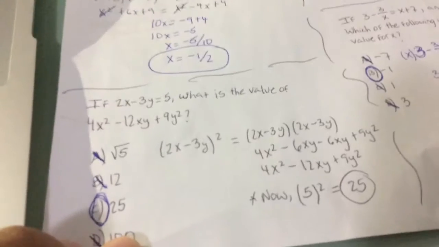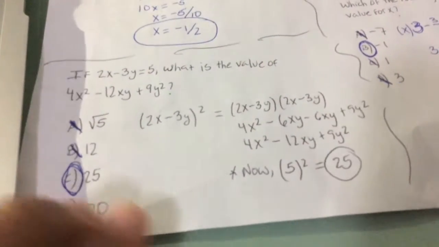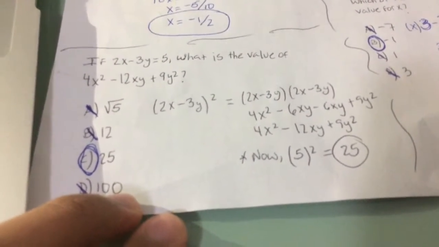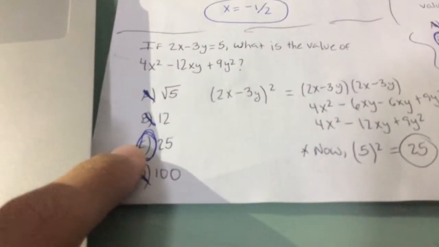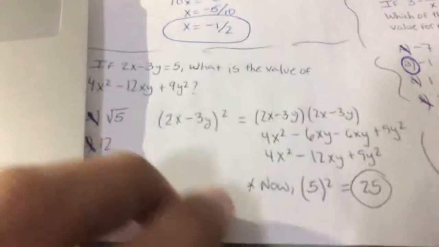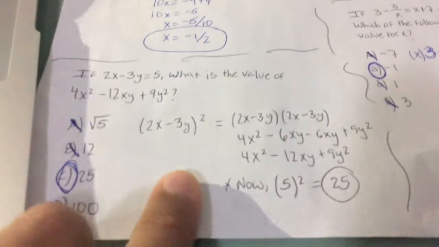Here we have, if 2x minus 3y is equal to 5, what is the value of 4x minus 2xy plus 9y raised to the power of 2? Here you have many answer choices. The correct answer is 25. Now, why? Okay, you have the first expression right here.